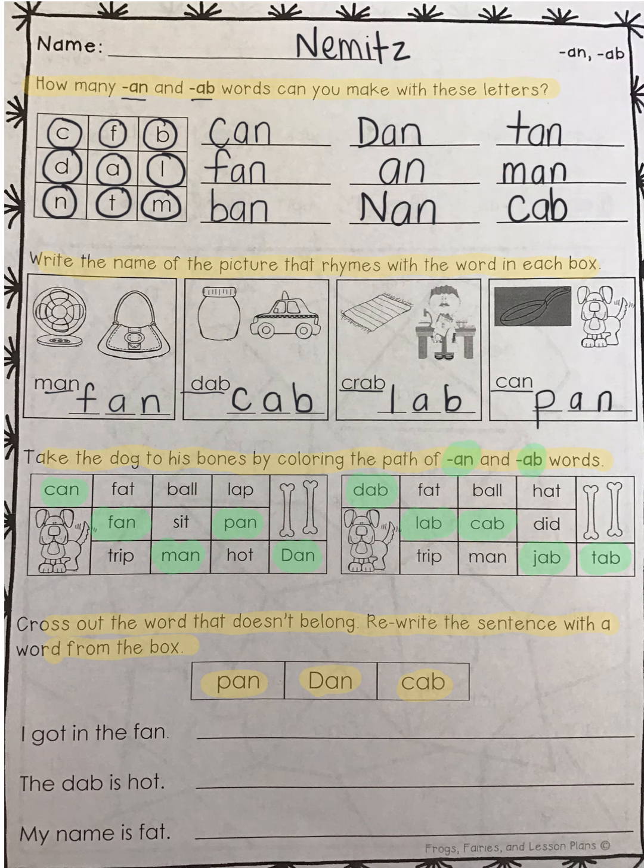Let's read our first sentence. The first sentence says, I got in the fan. Can you get inside a fan? Nope, you cannot. I can get in the pan. I can get in the Dan. Or I can get in the cab. Which one makes the most sense? So I'm going to cross off fan.